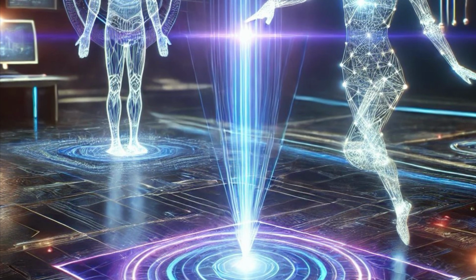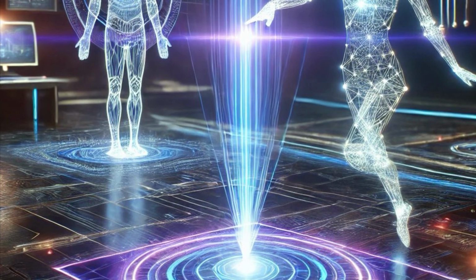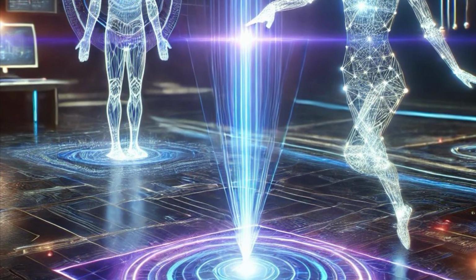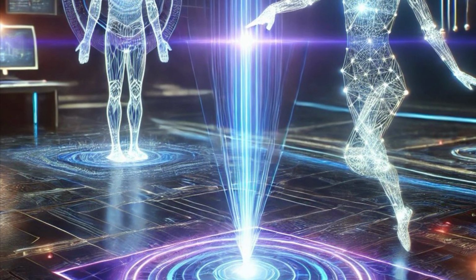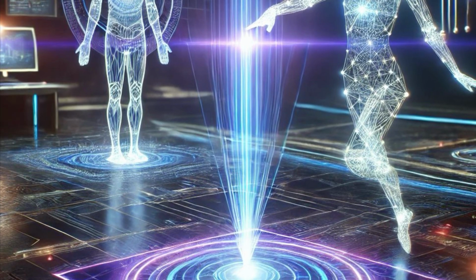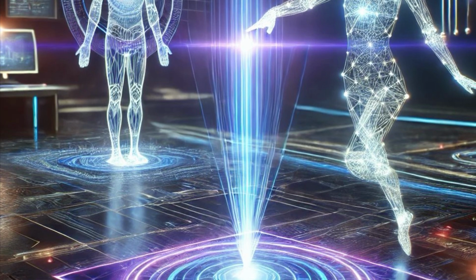Wait a minute. You're telling me that white light isn't its own color, but a combination of all the colors. That's mind-blowing. It is pretty amazing. And just like waves in the ocean can be long or short, light waves have different wavelengths too. So red light has the longest wavelength and violet light has the shortest. Now, when white light passes through a prism, something really cool happens. I bet it splits into a rainbow.